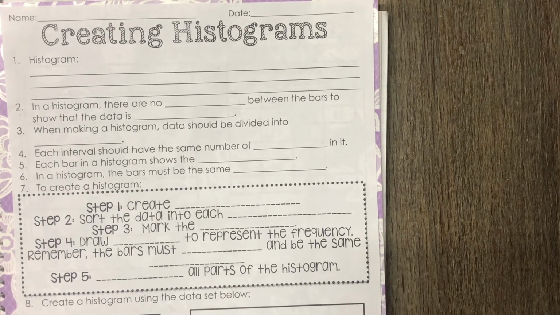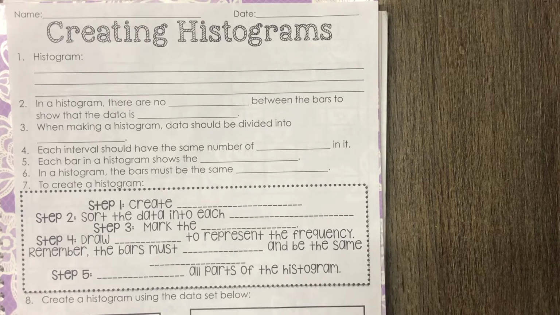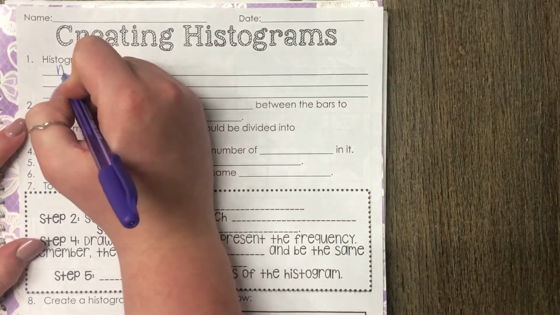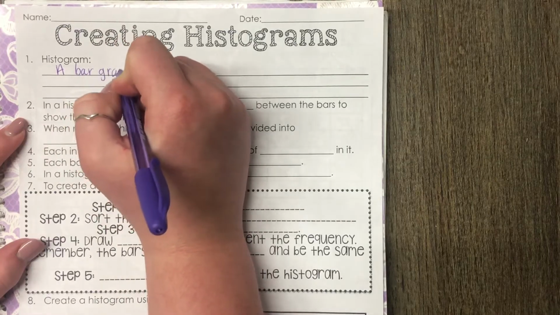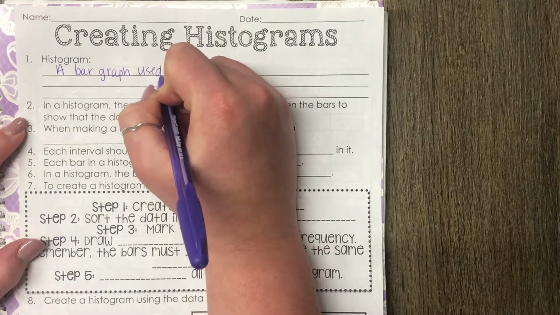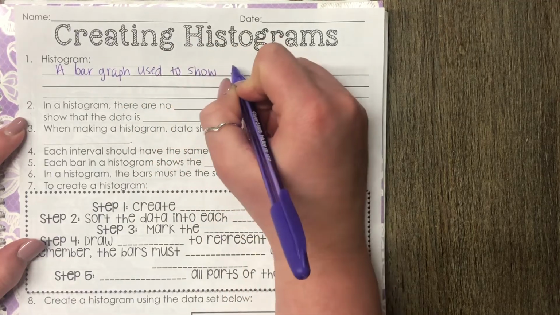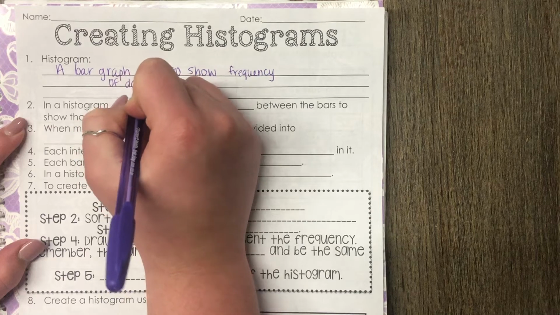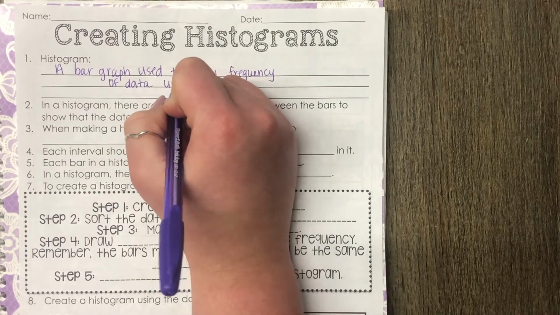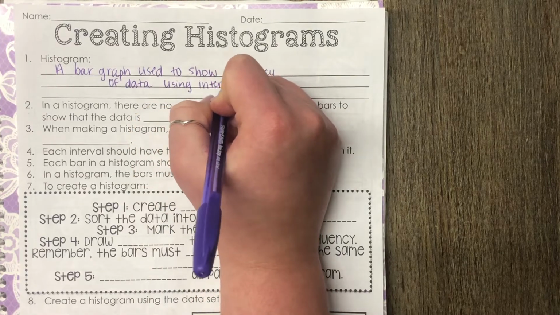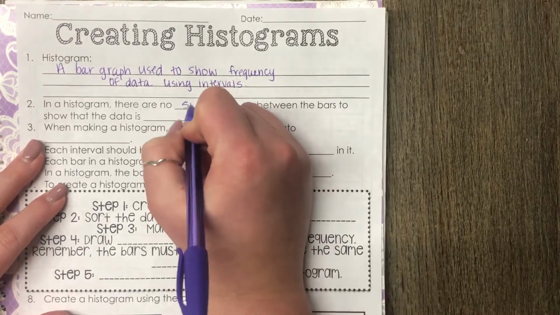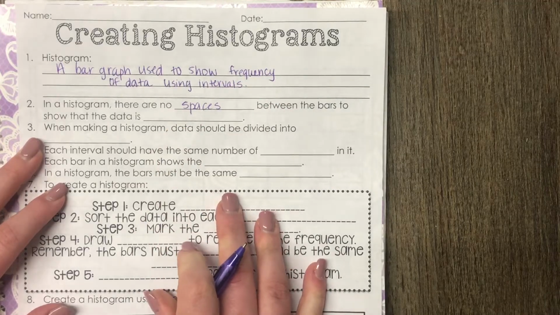Okay guys, today we're going to talk about a different way to display data, and the way we're going to talk about is through a histogram. Okay, so a histogram is a bar graph used to show frequency of data using intervals. So it's a way to show how often data occurs, but we're going to have to use intervals when we do that. So in a histogram, there are no spaces between the bars to show that the data is continuous.